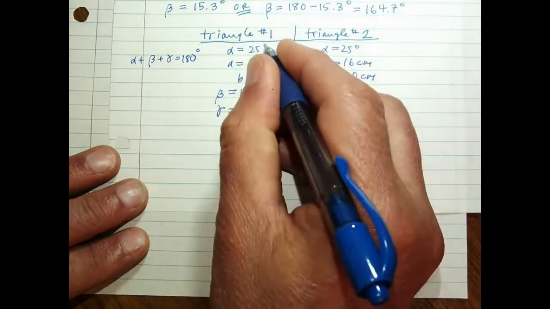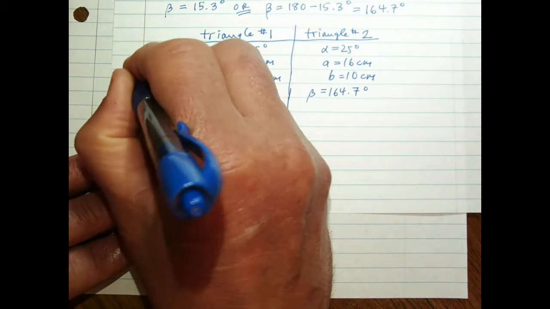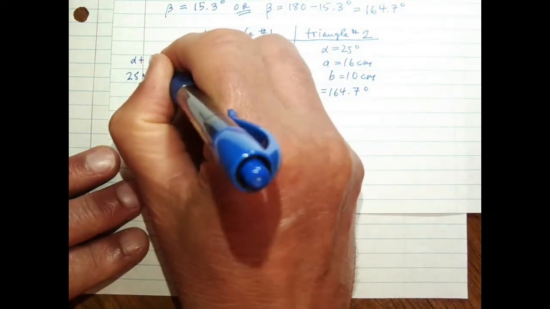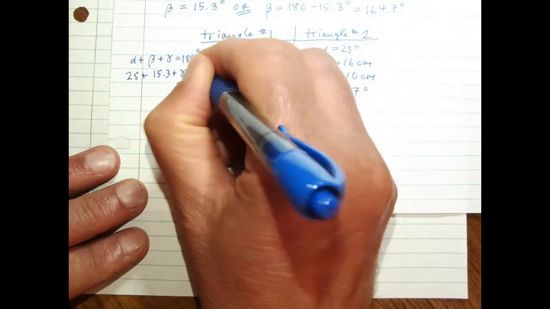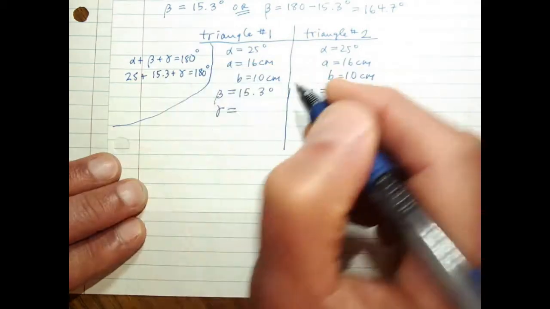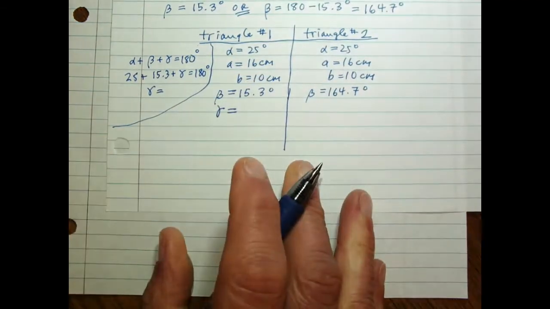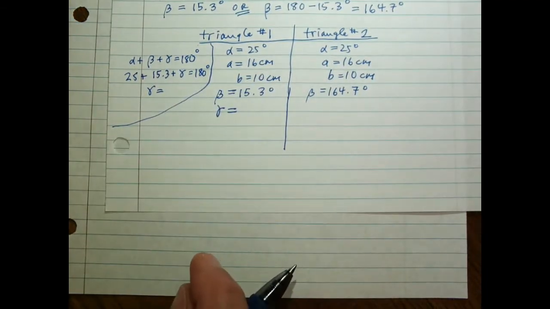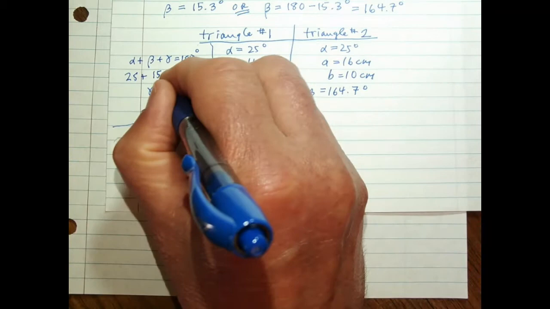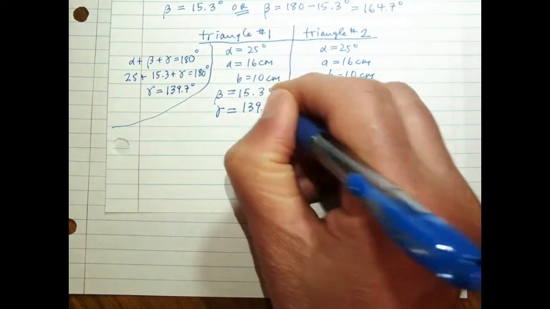So I have 25 plus 15.3 plus gamma is 180 degrees. I can figure out gamma from that. My gamma is 139.7 degrees.